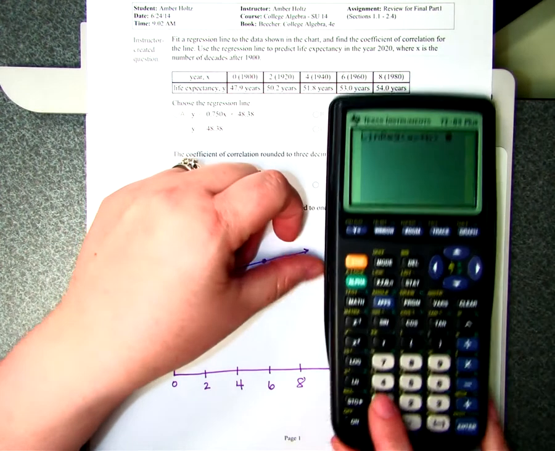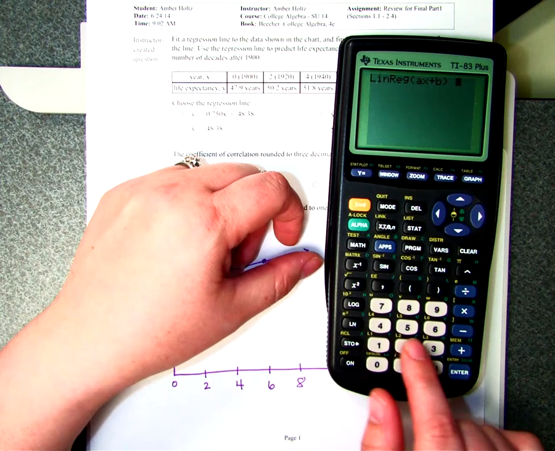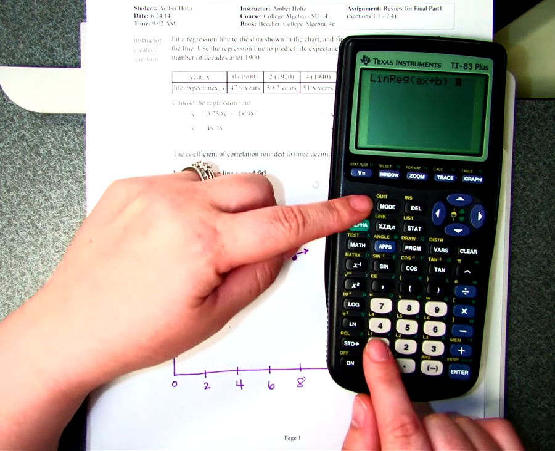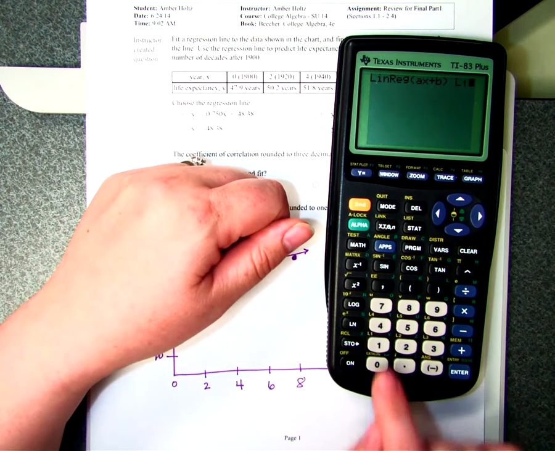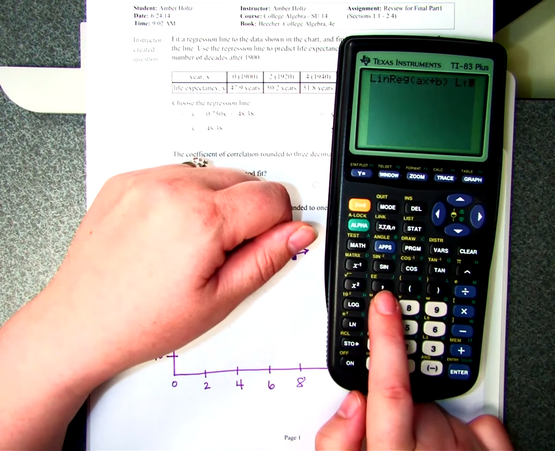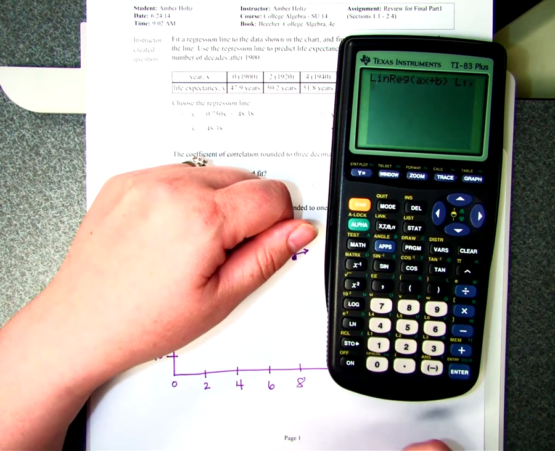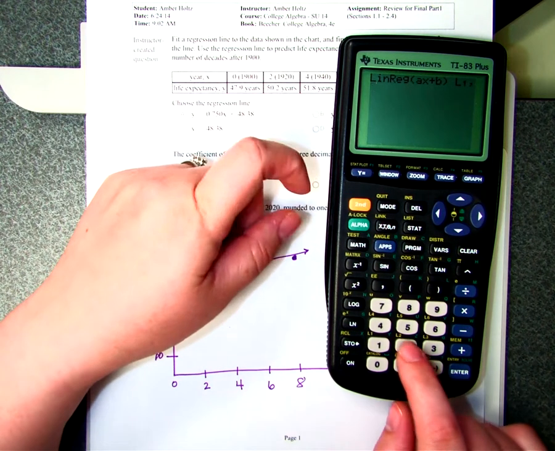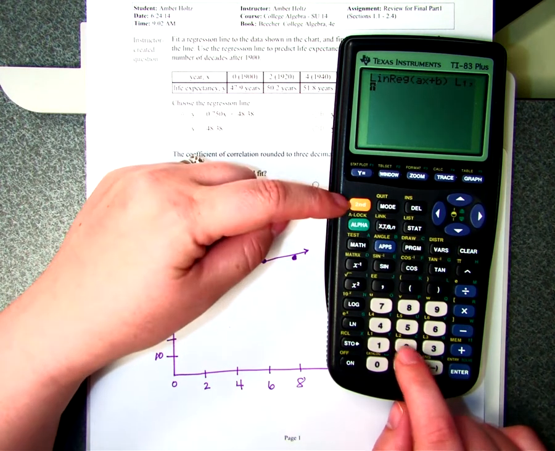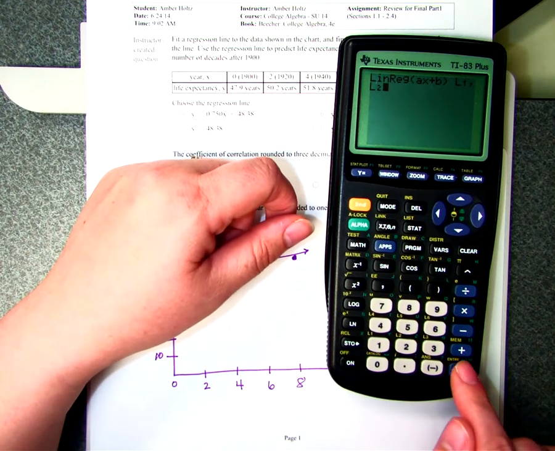Notice above the 1, 2, and 3 buttons down here, we have L1, L2, and L3. We use list L1, so Second and the 1 button will get us to list 1. You need to put a comma in between your list names. There's the comma right above the 7. And then for list 2, we do Second and the 2 button.